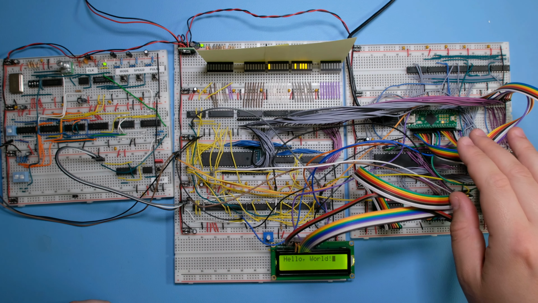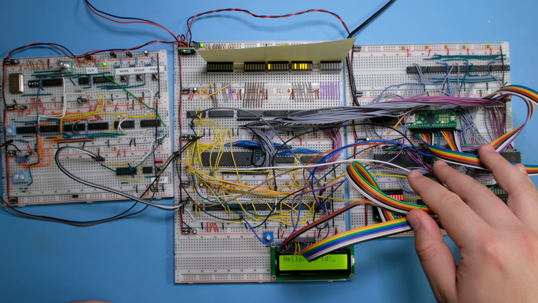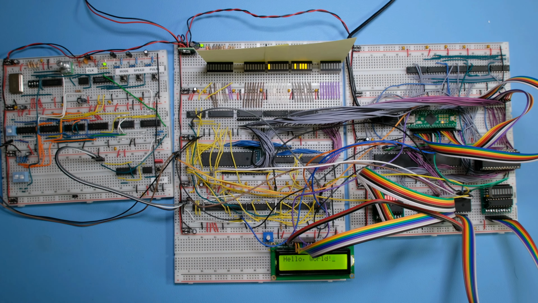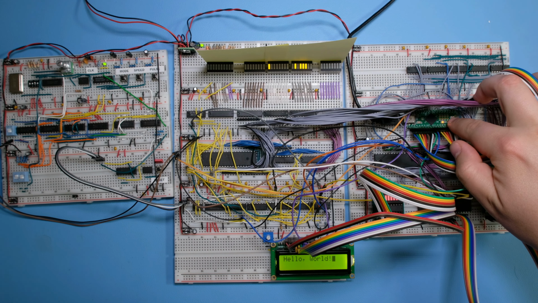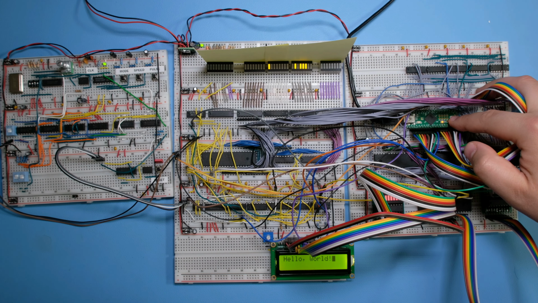Teensy. I want to use the Teensy as an EEPROM programmer, but I also want to use the Teensy to control the CPU. For example, to do single stepping of instructions, to be able to set breakpoints, and to be able to read and write memory. Basically to work like a debugger interface. But for that, we need more I/O pins, and all the I/O pins are currently occupied, but we can solder in a header here. We have 8 additional I/O pins that are accessible here via a header. So I want to do that today.